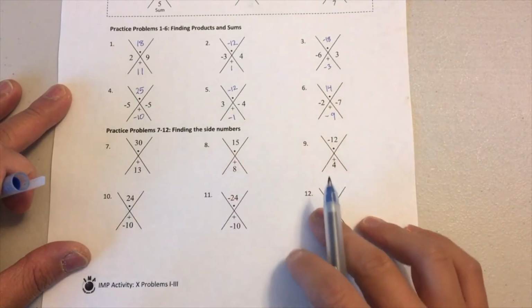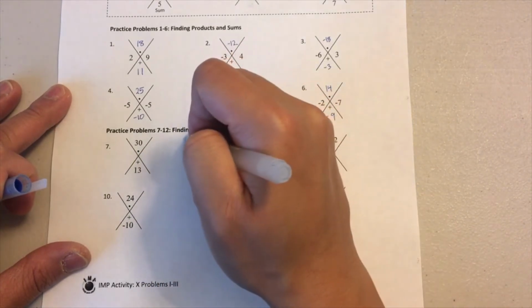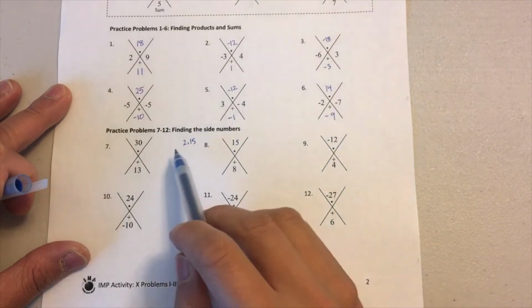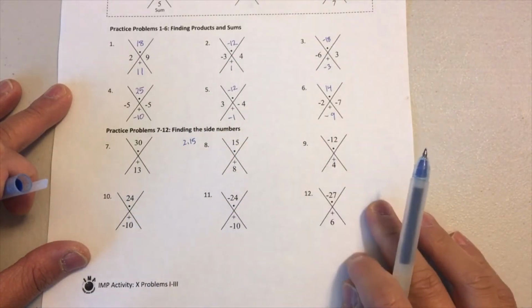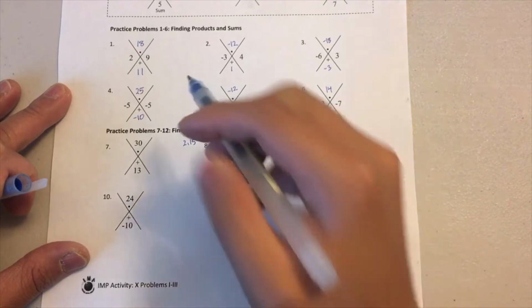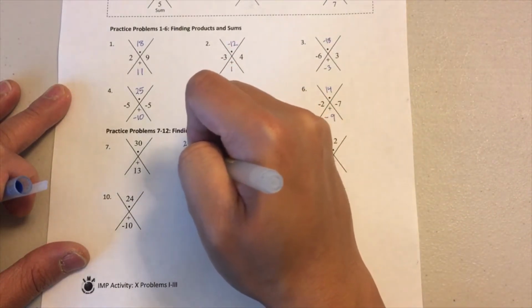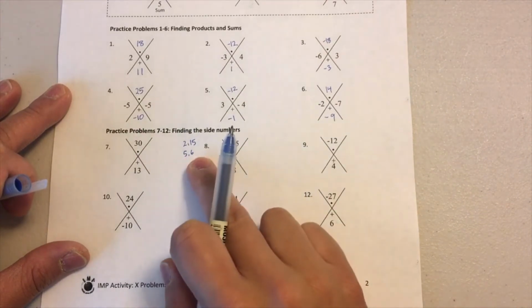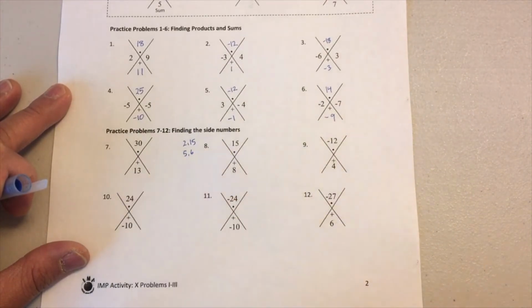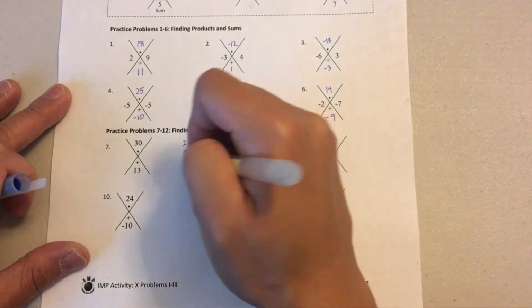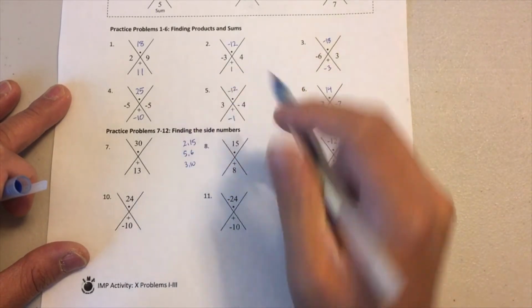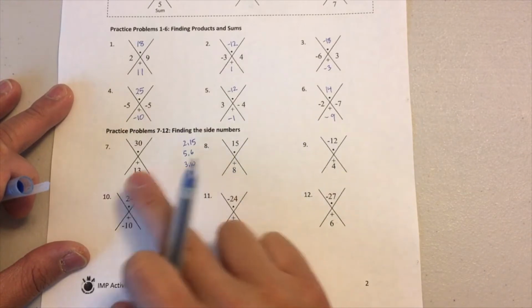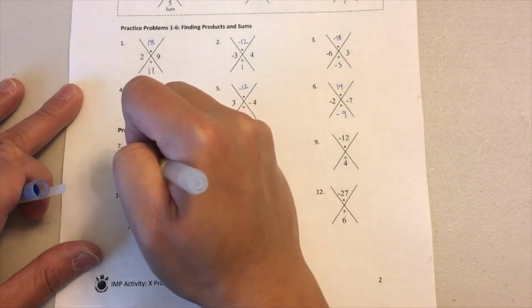So when I think of two numbers that multiply to 30, I think of 2 and 15. But the problem is when I add up the two numbers, I don't get 13, so I know that doesn't work. I'm going to try 5 and 6 next. I know 5 times 6 is 30, but 5 plus 6 is 11, not 13, so I know that doesn't work. It looks like 3 and 10 will work, right? 3 times 10 is 30, 3 plus 10 is 13, so I know that those are the two numbers that I am looking for.